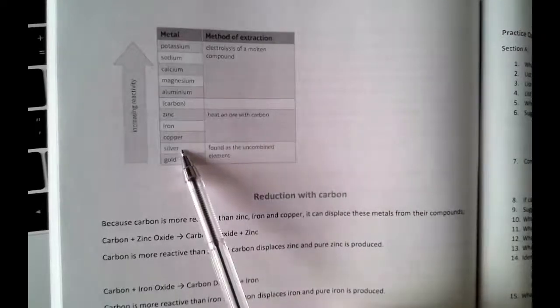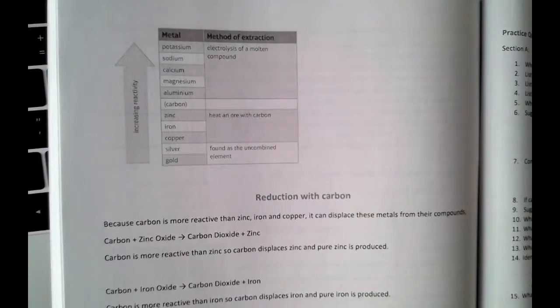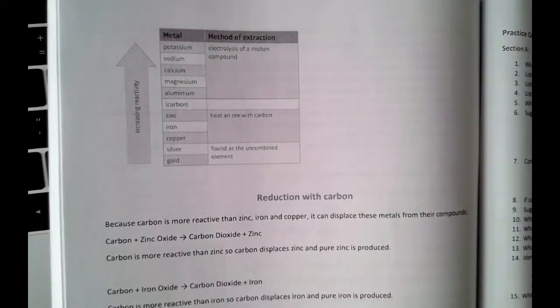You've got some metals here at the very bottom, silver and gold. They are actually so unreactive that you can find them as pure metals. They're so unreactive that they don't react with the elements around them. You don't need to extract them at all. You'll just find them as pure elements.